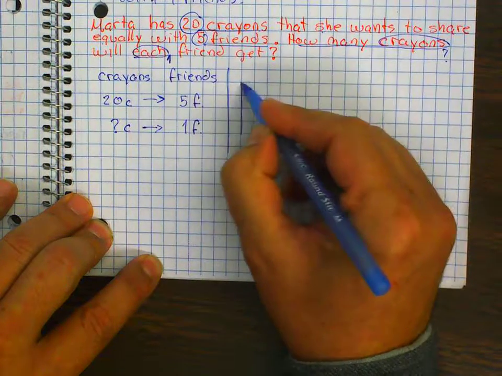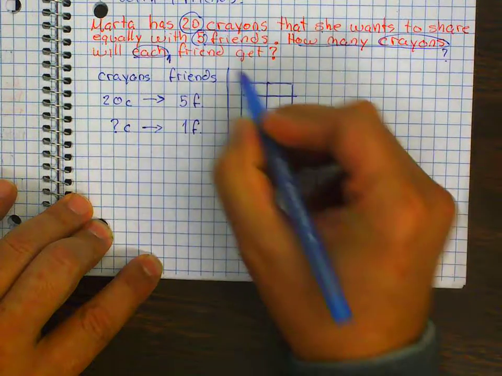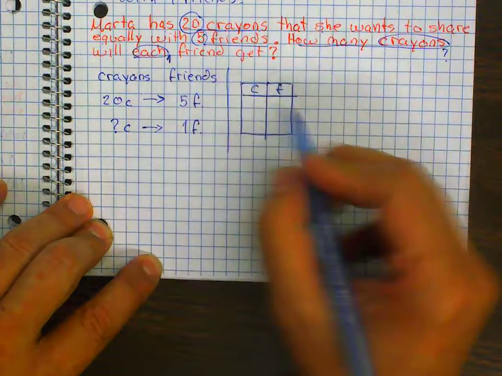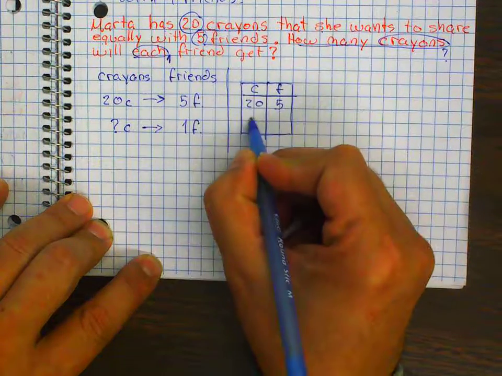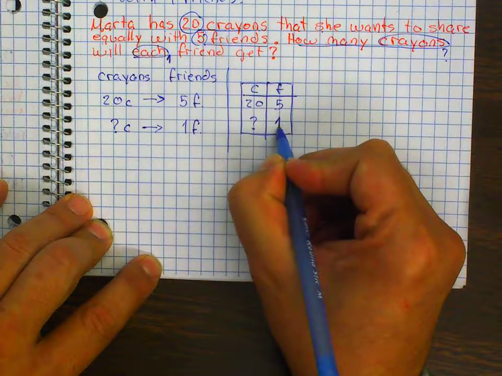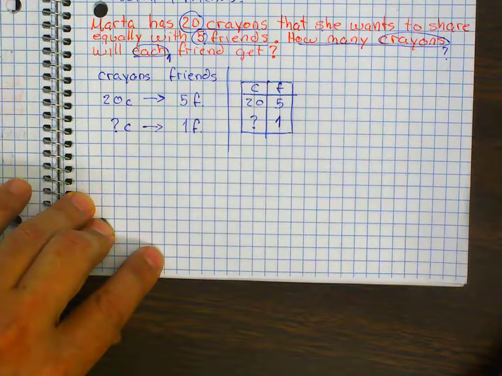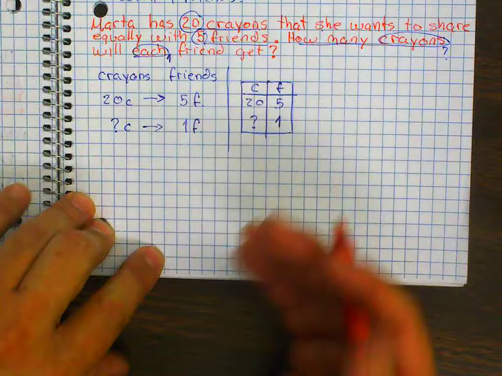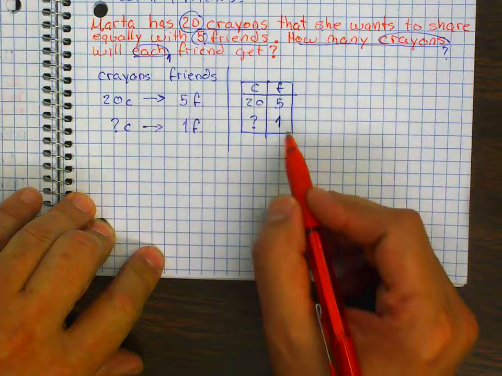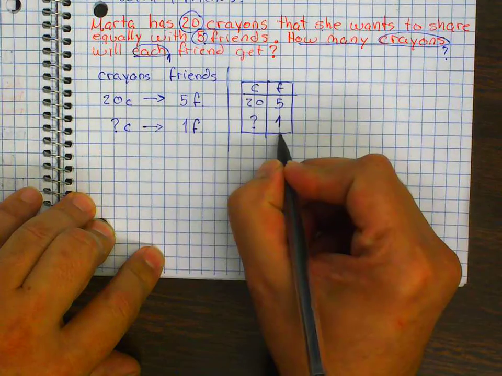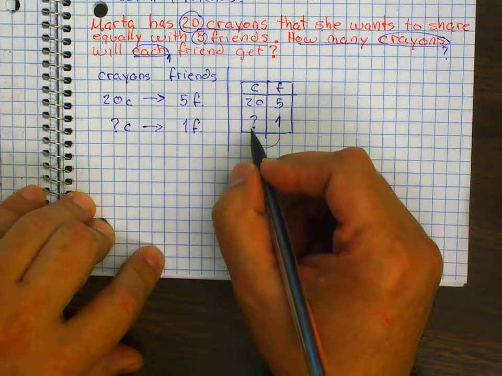So my relationship is between crayons and friends. The problem says that I have 20 crayons to share with 5 friends. How many crayons can I give each friend? If we work in a multiplication problem, I would say I always start with 1. The only problem is that I don't have the relationship with 1 in the crayons, because that's what they're asking me for.